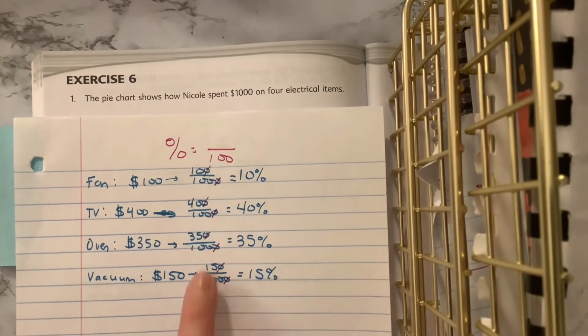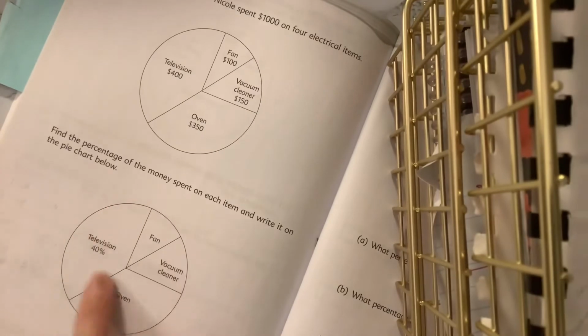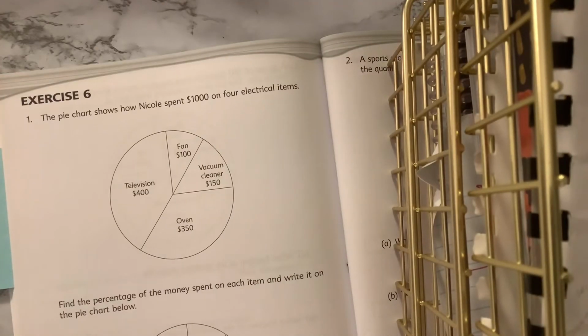Yeah, 15%. 15 out of 100 is 15%. So you can go ahead and fill all of those percentages in down here.